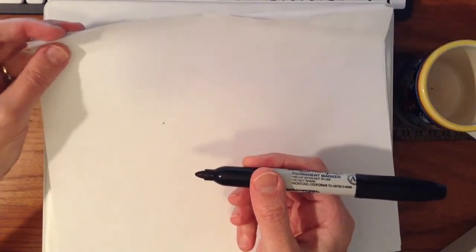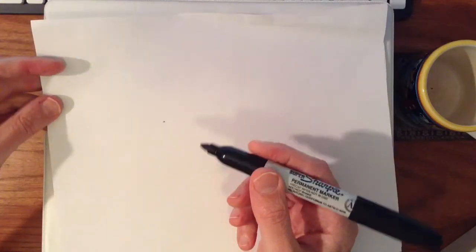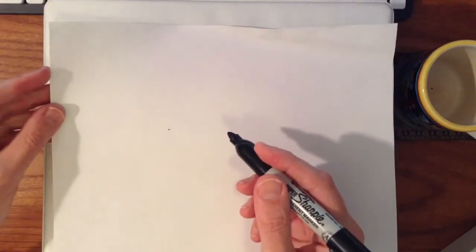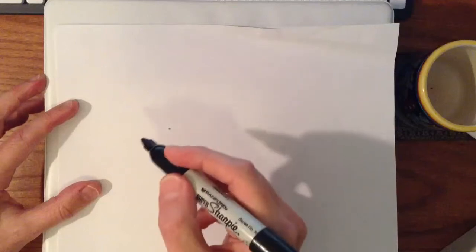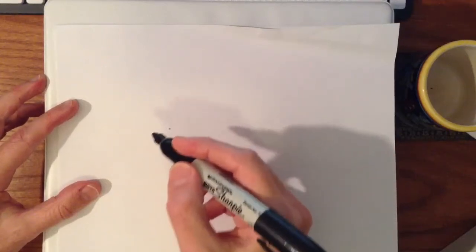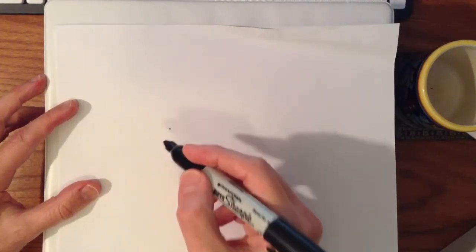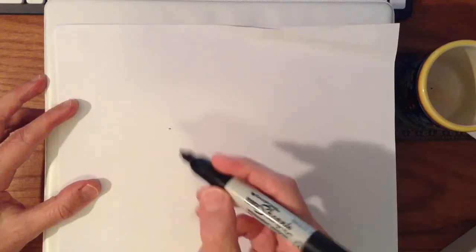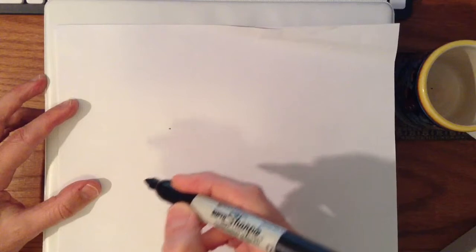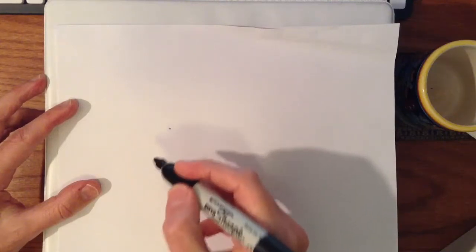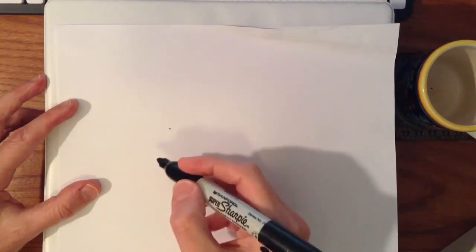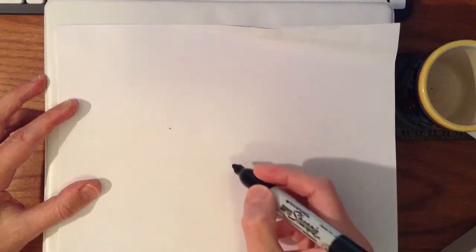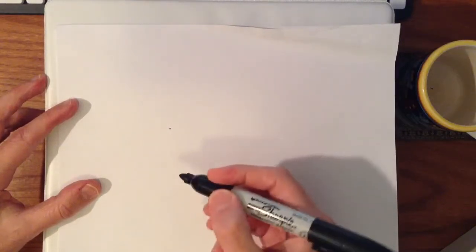Raid the recycling bin at your workplace, get a whole big wad of paper and go to it, because there's no substitute for just drawing these things over and over again until you really, with muscle memory, with that tactile sense, can have a physical memory of how these curves represent reality.